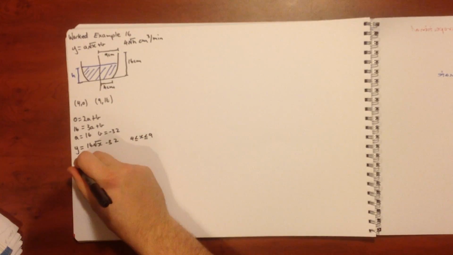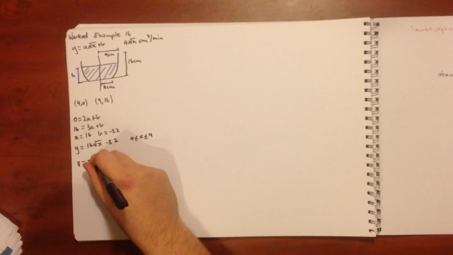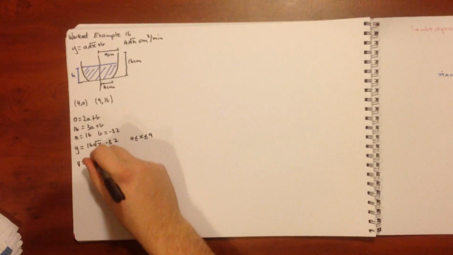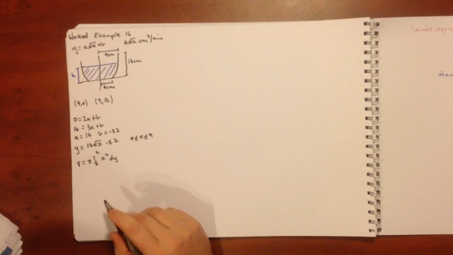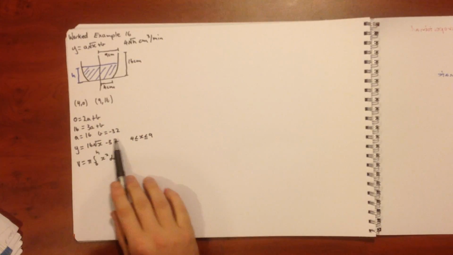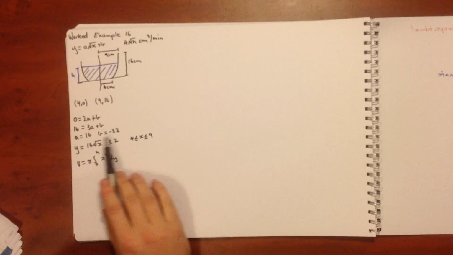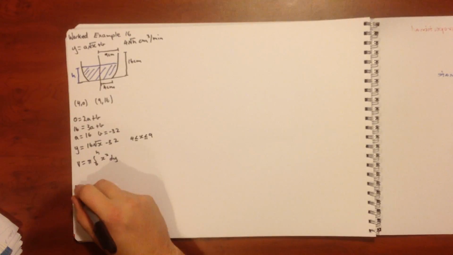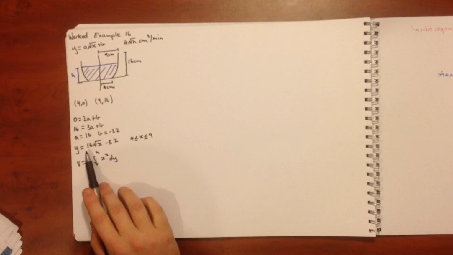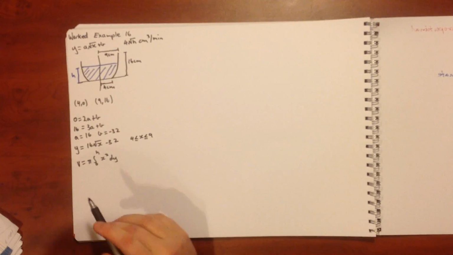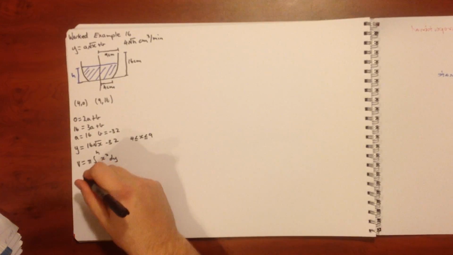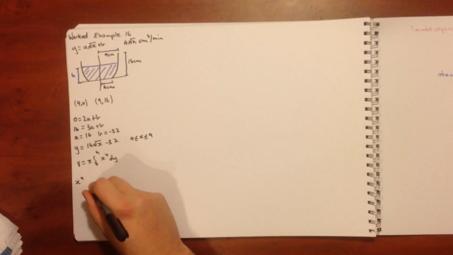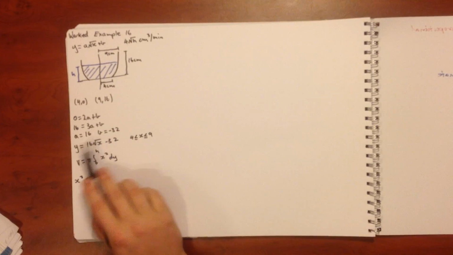Remember, that means our volume equals pi times the integral from 0 to h of x squared dy. So we need to rearrange our equation for x squared. We take away the 32, divide by 16 and square it. But squaring it would just take us to x.